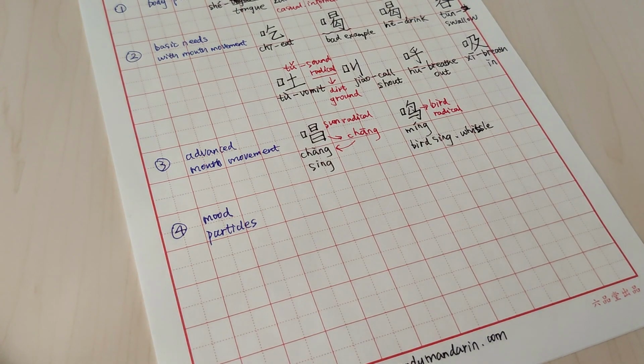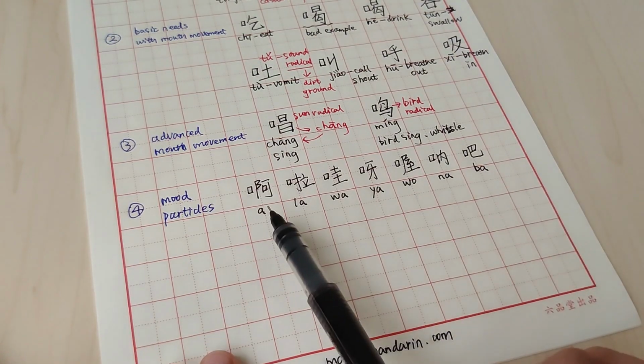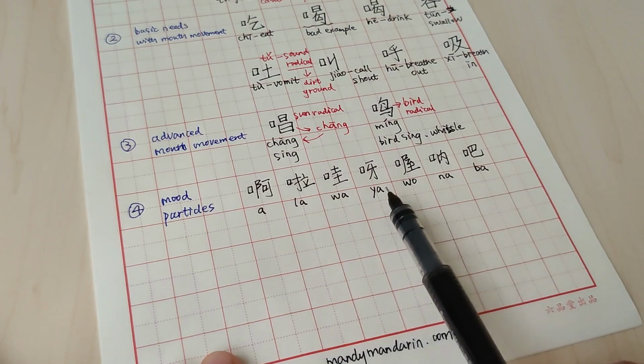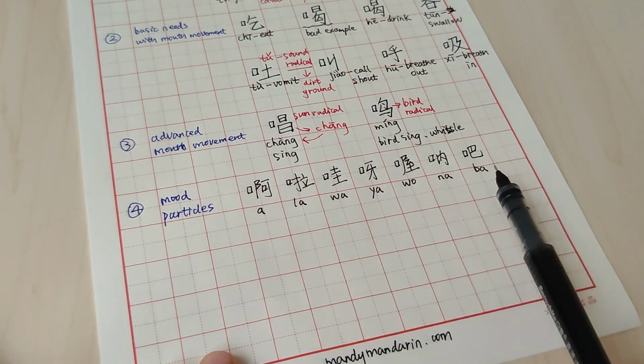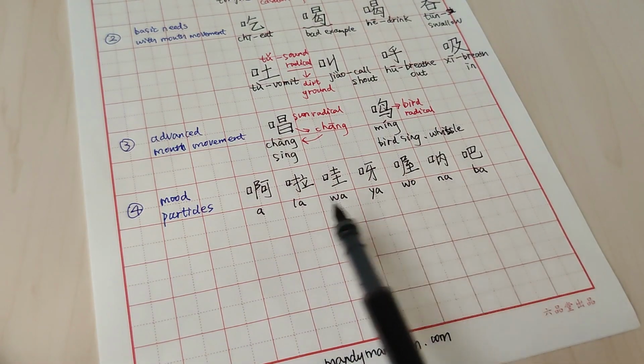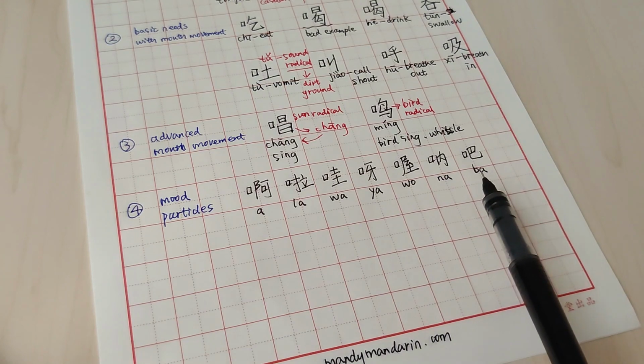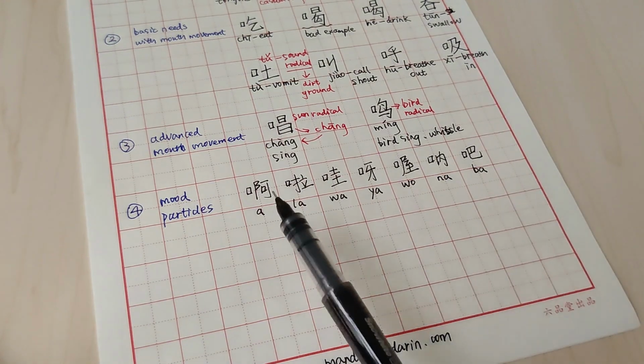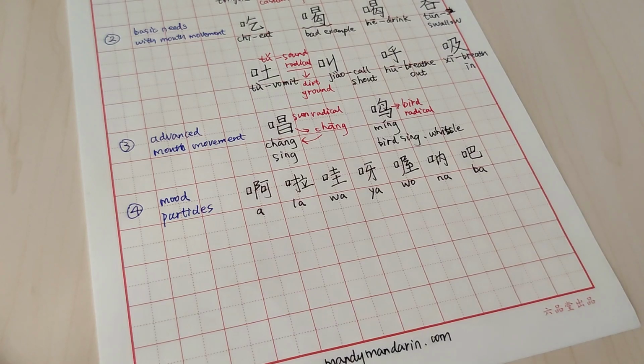So here is a list of the mood particles. They could be 啊, 啦, 哇, 呀, 喔, 哪, 吧. Okay, there's a lot of them, and I just list out some of them, and there's more. But there's one thing in common. A lot of them have the neutral tone, so there's no tone marks on the pinyin. And every one of them can express different feelings depending on that specific situation.